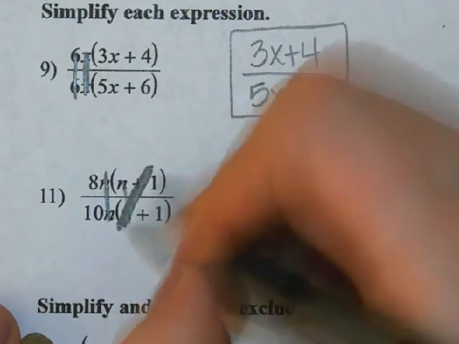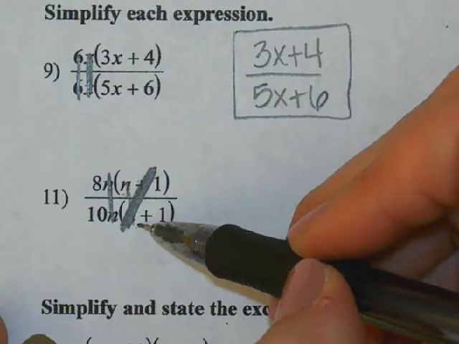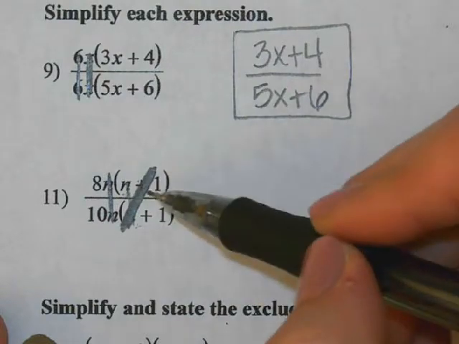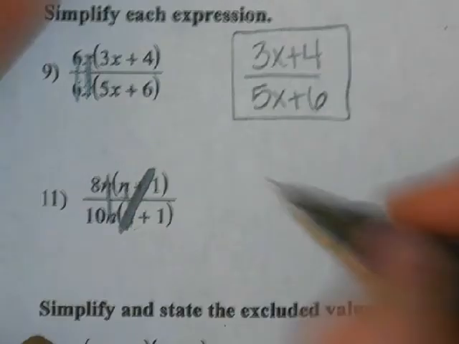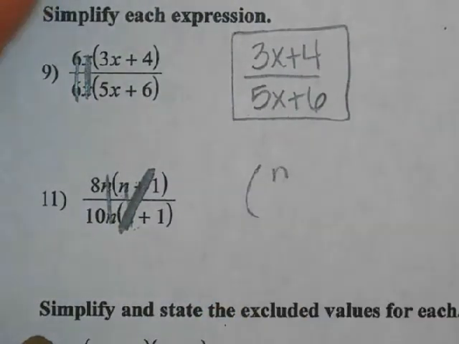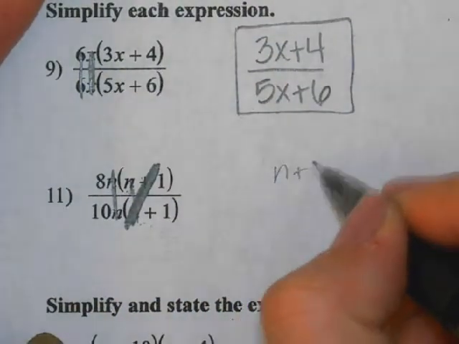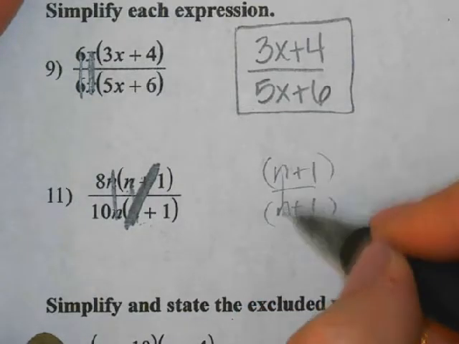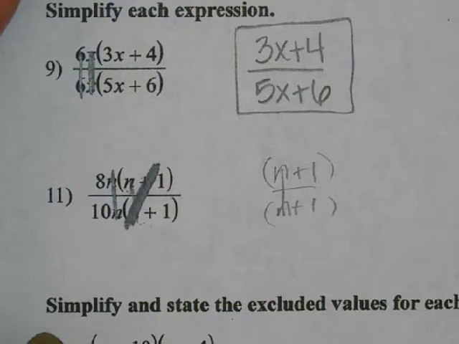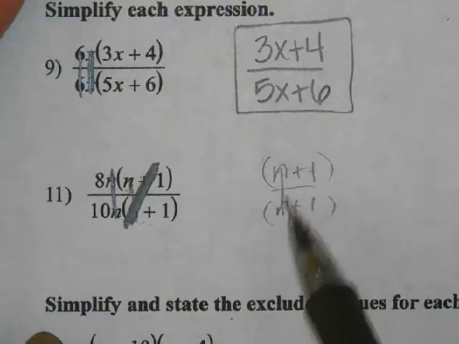Now the n's on the inside, you can't just say n cancels with n. Why not? You're adding. So think about it. If you look at n plus 1 over n plus 1, you can't look at this and say just the n's cancel. This is the whole thing. And the reason you can't say that is because n plus 1, that's plus. I can't say plus and division cancel.